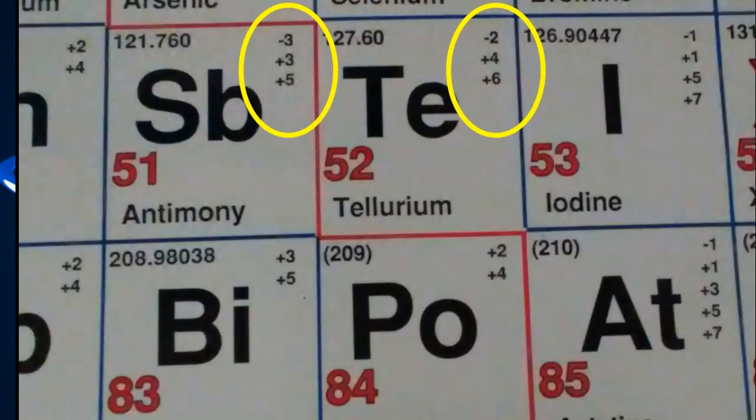That means that we can find antimony atoms that have a -3 charge, antimony atoms out in nature that have a positive 5 charge, and antimony atoms that have a positive 3 charge. So a -3 charged antimony atom has 3 more negatives than it does positives.